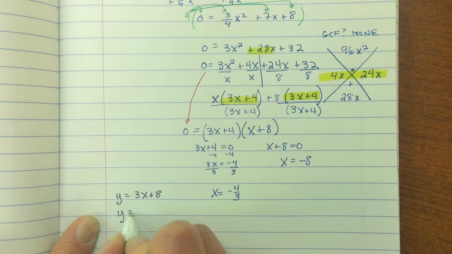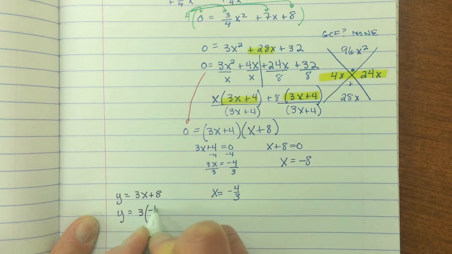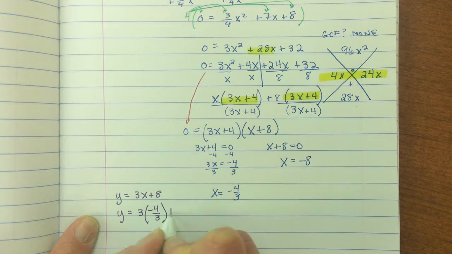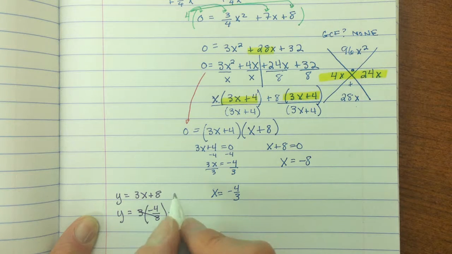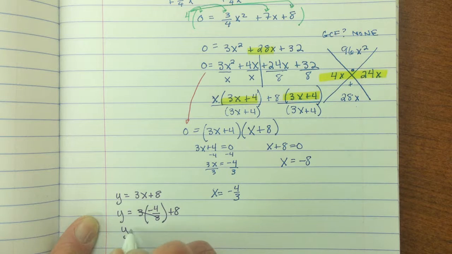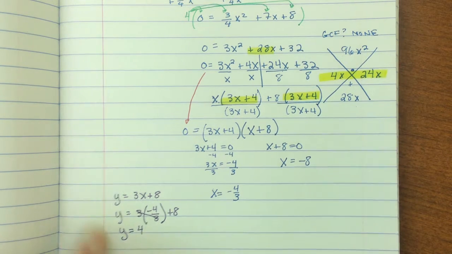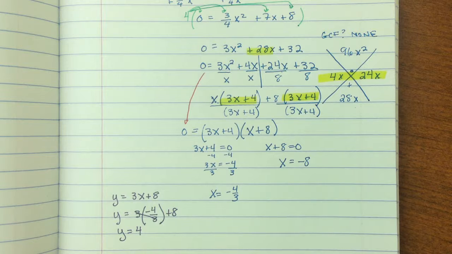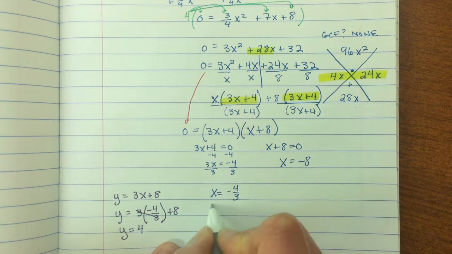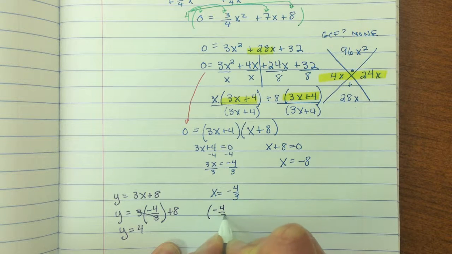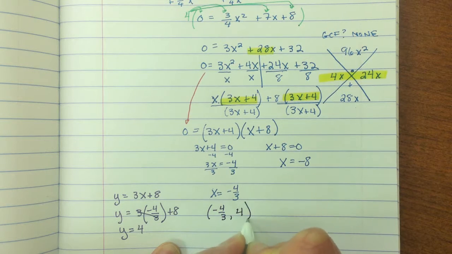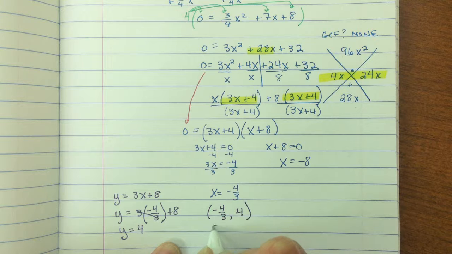So y is equal to 3 times negative 4/3 plus 8. 3 divided by 3 is 1, so I have negative 4 plus 8, which means y gives me 4. So the coordinate for this x is negative 4/3, 4. This here is one solution.